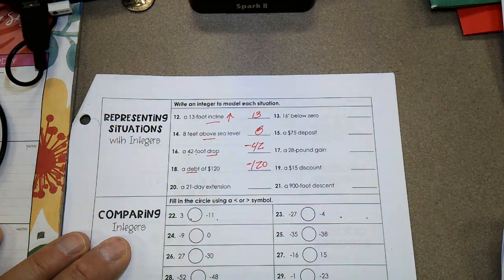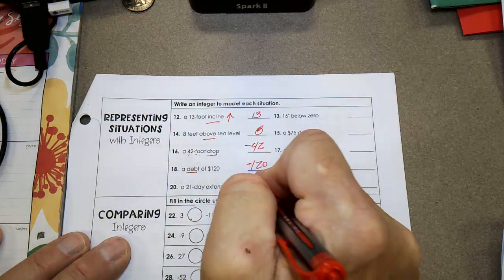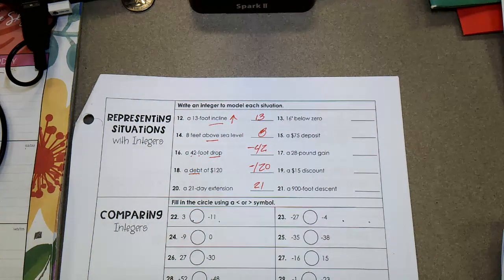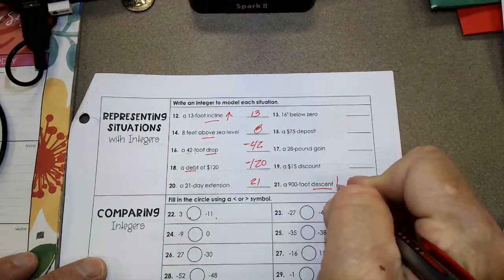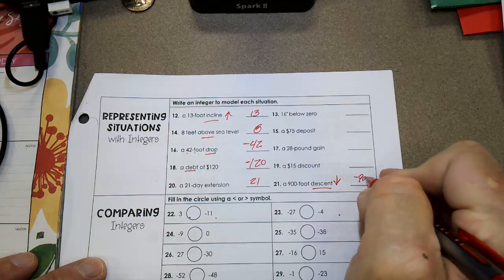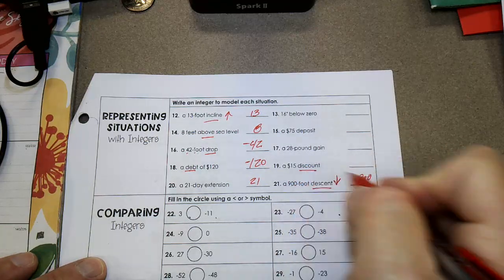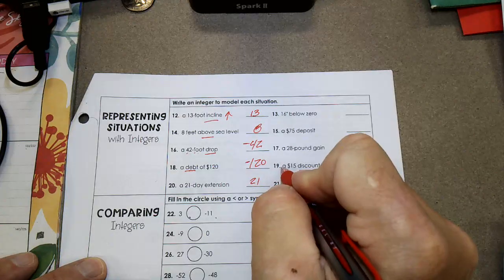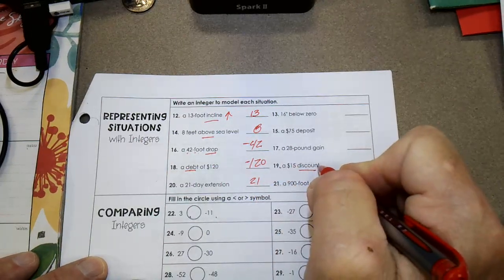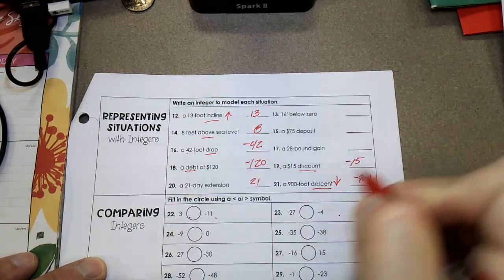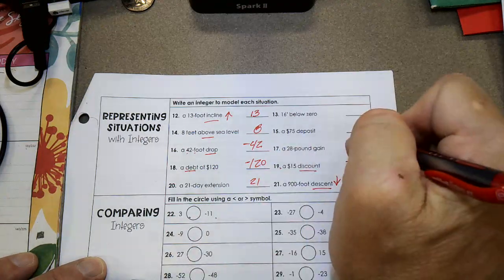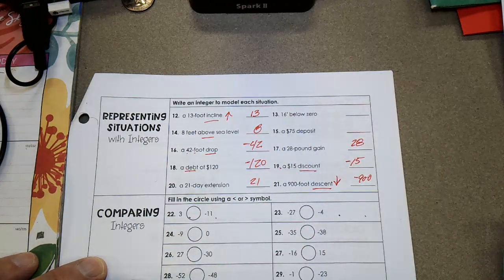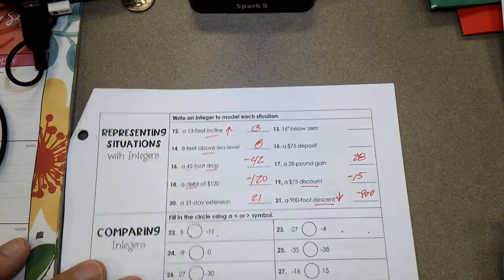A 21-day extension. If I gave you 21 more days to finish an assignment, that would be a positive. Descent, to go down, negative. Discount, all right? A $15 discount, taking it off, negative. A 28-pound gain. Well, if you're talking about my weight, that's a negative, but that is a positive.